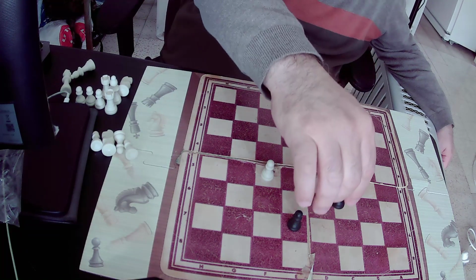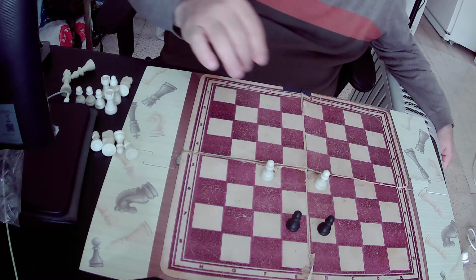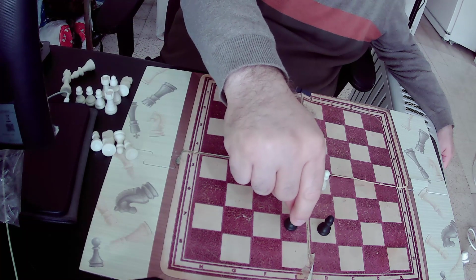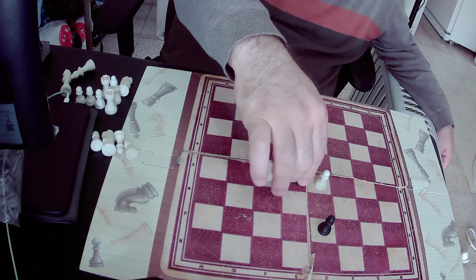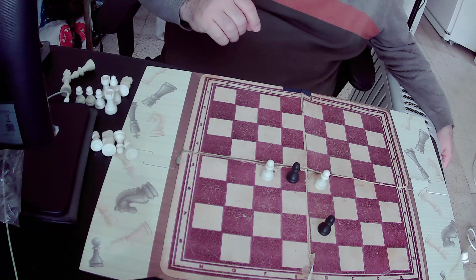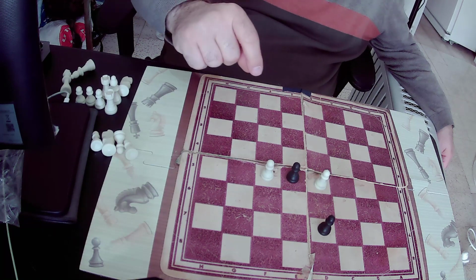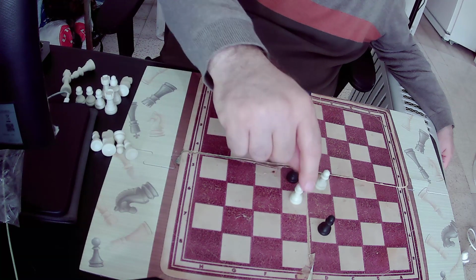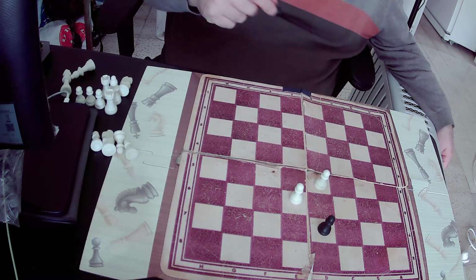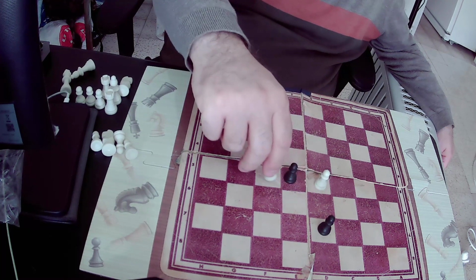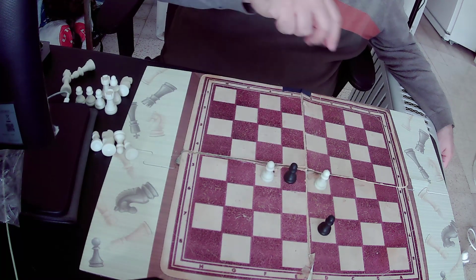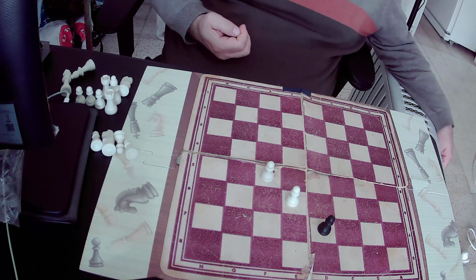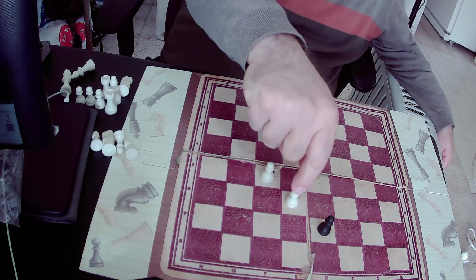Or if the black moves his pawn 2 squares forward, then the white can capture that pawn like this, or he also can capture that pawn with the other white pawn like this. Okay?